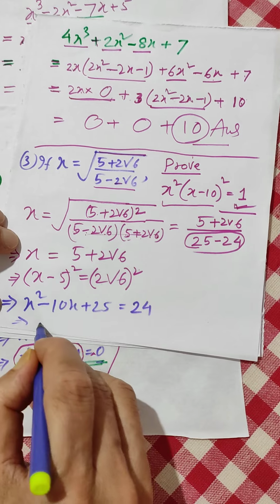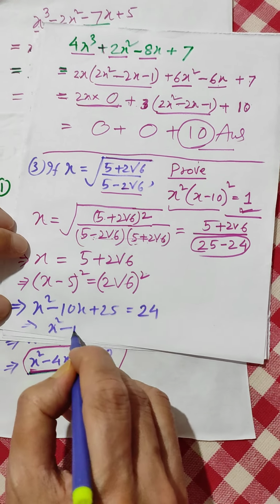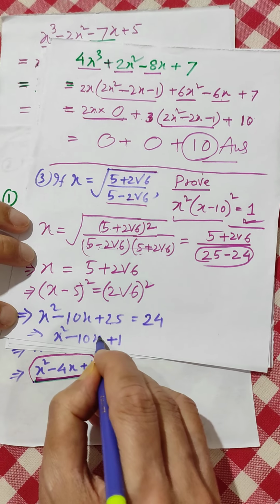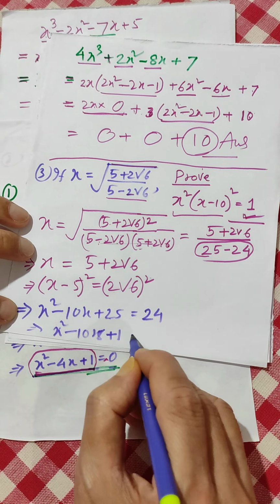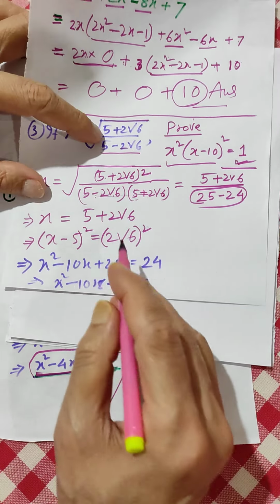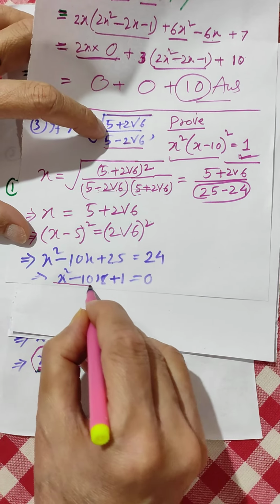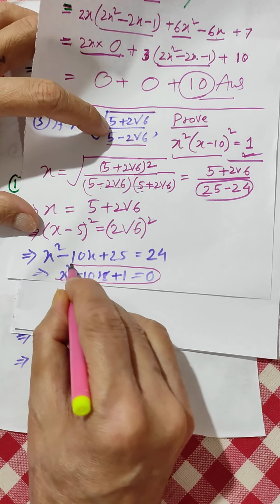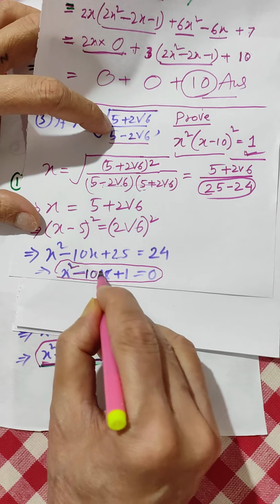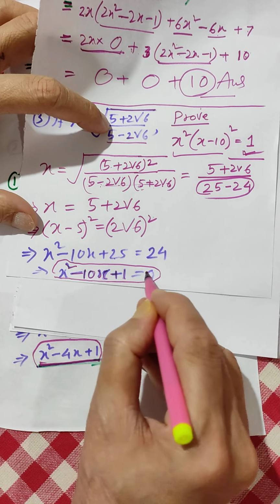So what you get? x square minus 10x, 25 minus 24 plus 1 equal to 0. So you see, like the previous questions, we have to get some expression whose value is 0. So what expression we got? x square minus 10x plus 1 equal to 0.